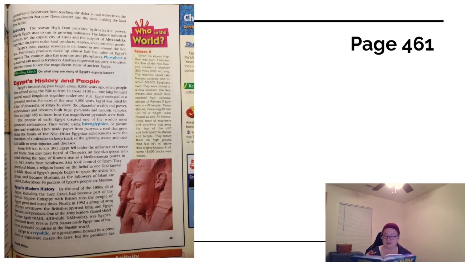The people of early Egypt created one of the world's most advanced civilizations. They wrote using hieroglyphics or picture signs and symbols like we talked about earlier. They made paper from papyrus, a reed that grew along the banks of the Nile. Other Egyptian achievements were the invention of a calendar to keep track of the growing season and medical skills to treat injuries and diseases. From 300 BC to AD 300, Egypt fell under the influence of Greece and Rome.